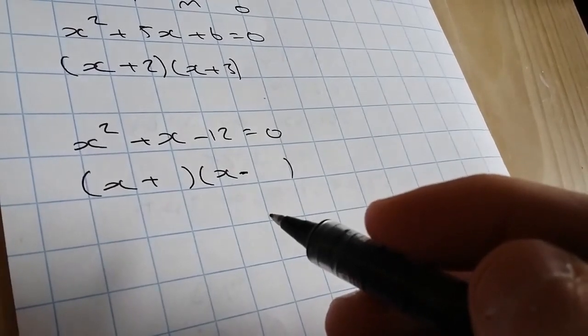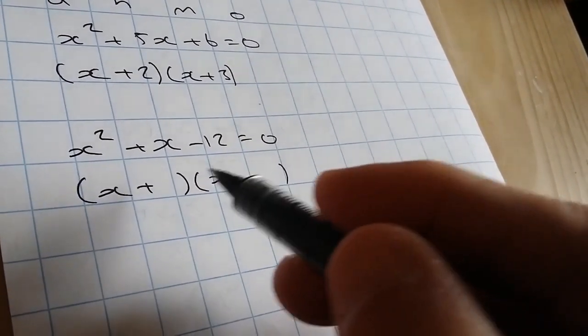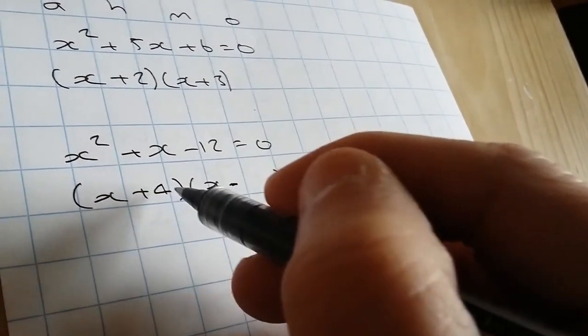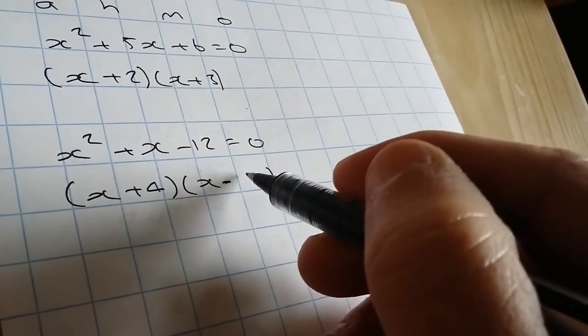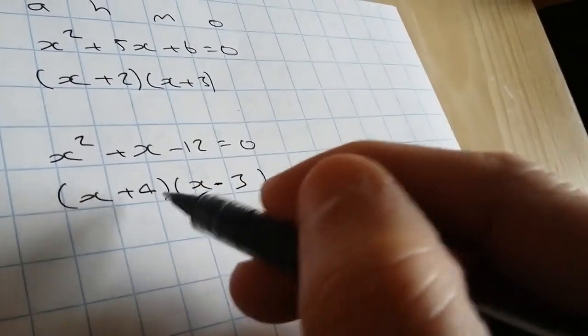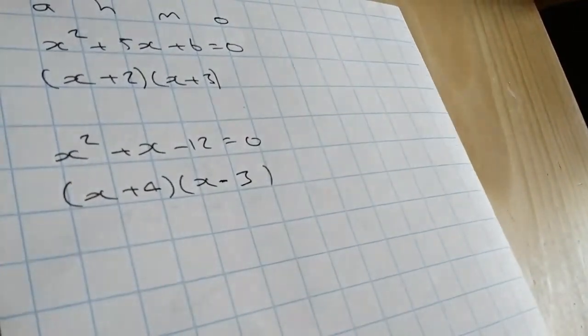So from my decent ability with multiplication tables, I know it's 4 and 3, because 4 times 3 gives you 12. It's going to be plus 4, because this has got to be bigger than the minus 3, because I'll get minus 3x from that and plus 4x from that. So in total I've got that 1x.